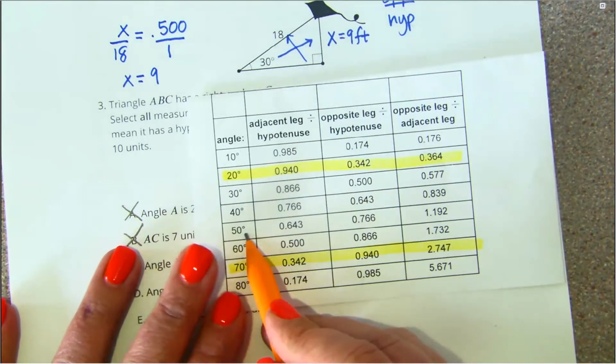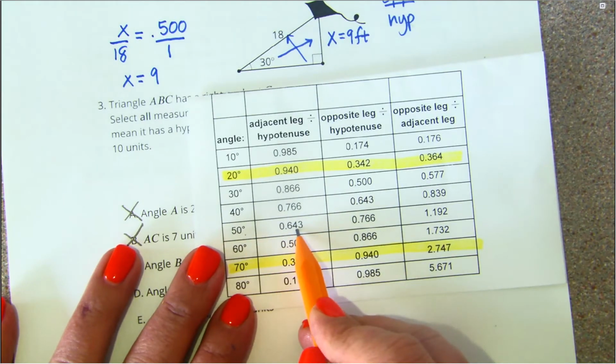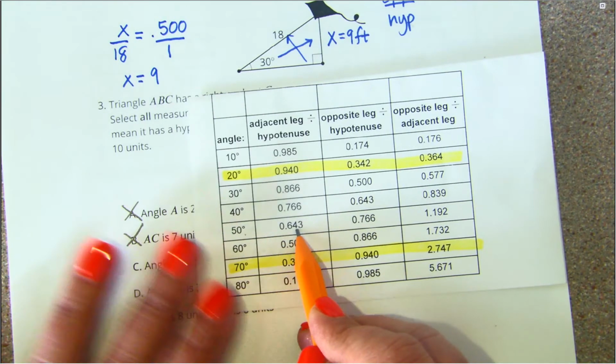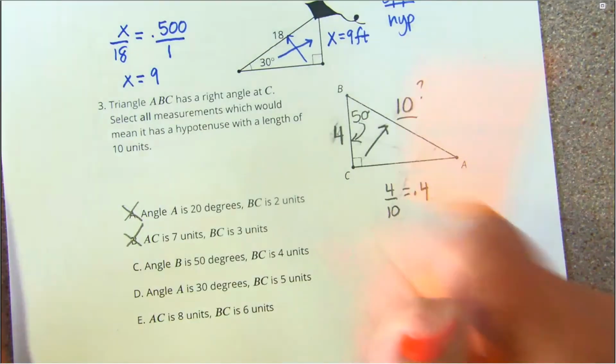50 degrees, adjacent over hypotenuse. Do I get a 0.4? No. I get a 0.6. Doesn't work.